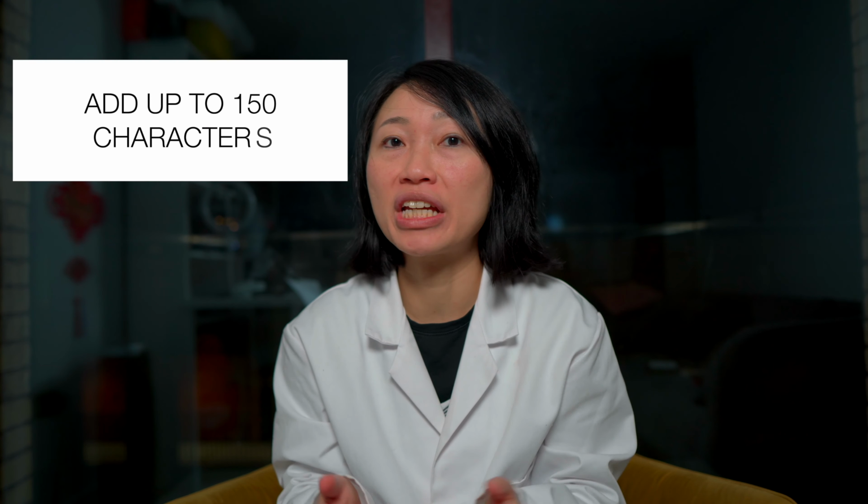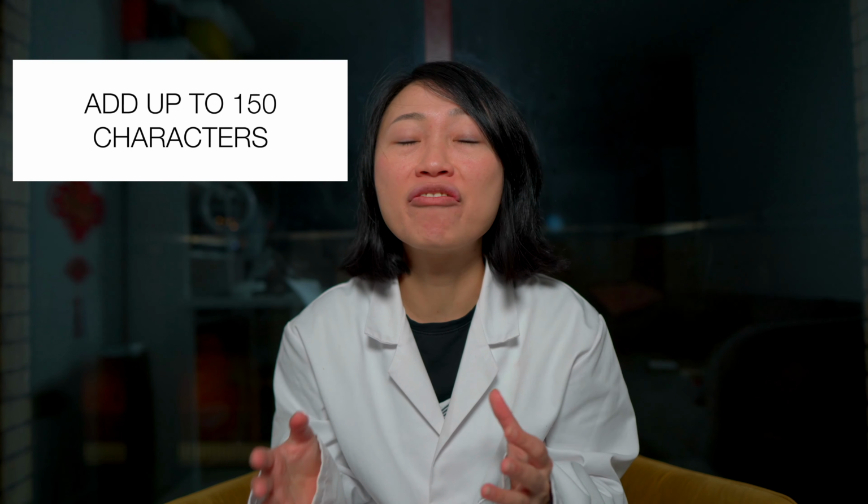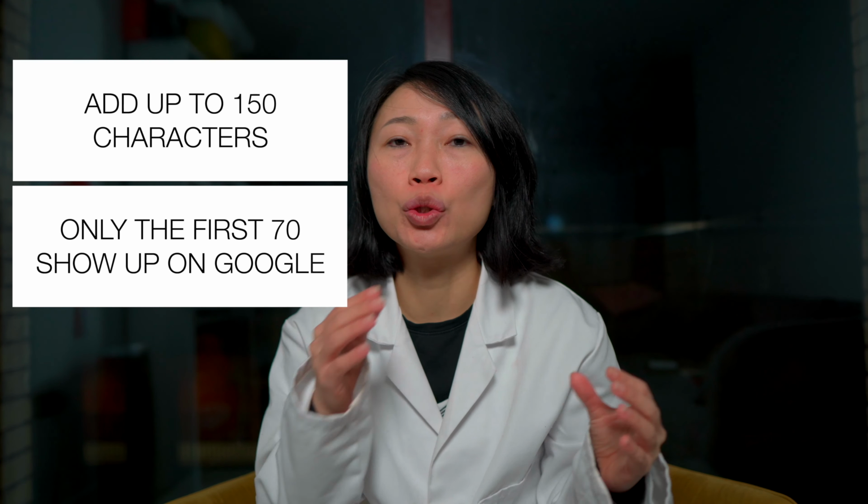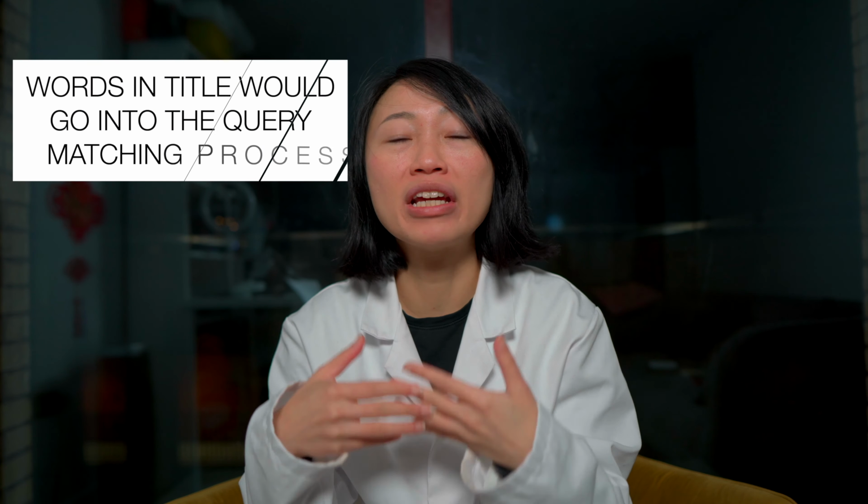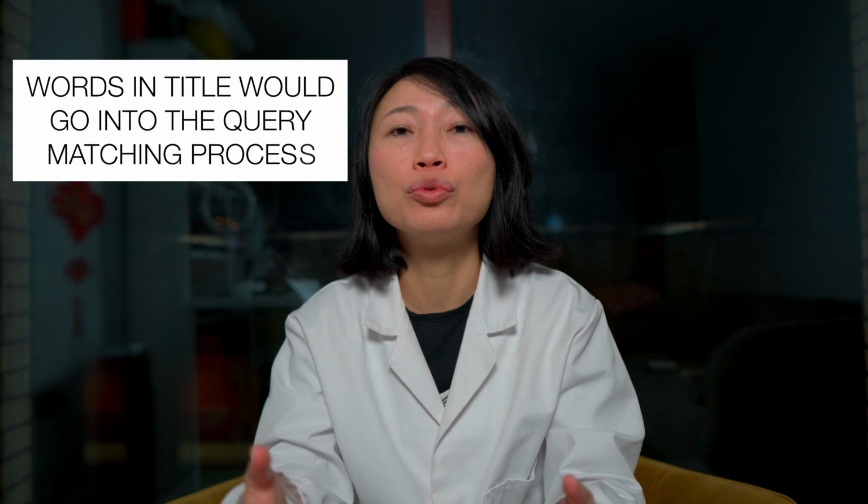For the product title, you can add up to 150 characters, but only the first 70 characters are shown on the Google Shopping ad. However, Google has specified that you can fully make use of your product title to add more information if you like. Although they won't be shown to the shopper, Google will also use the title information as part of their matching process to show to the right people.